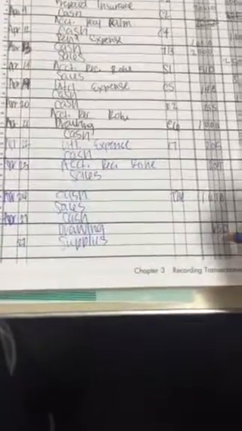Alright, our next one we have April 27th. We have paid cash for supplies of $42. So again, I'm just going to put a 27 here. And we're going to have our paid cash for our supplies for $42. So we're going to have supplies, 42, debit, and we're going to have cash, 42, credit.